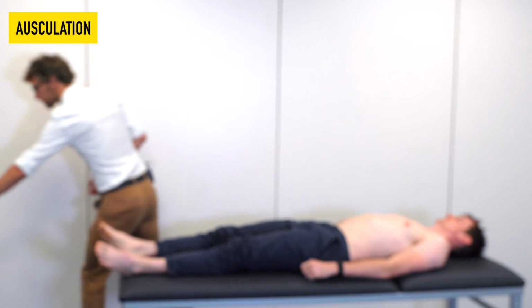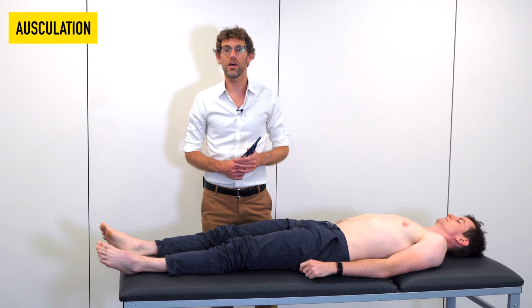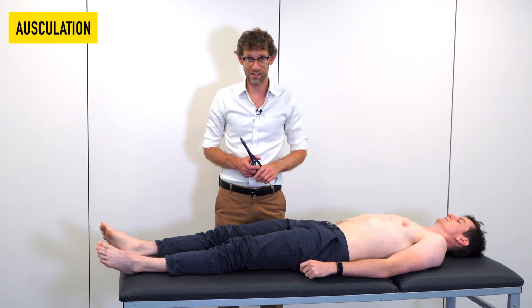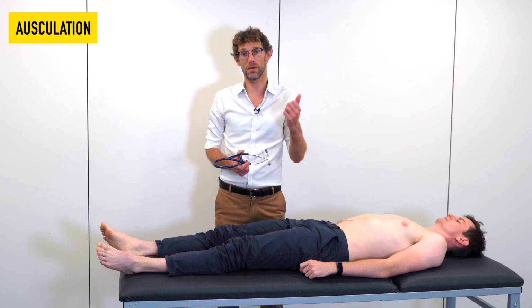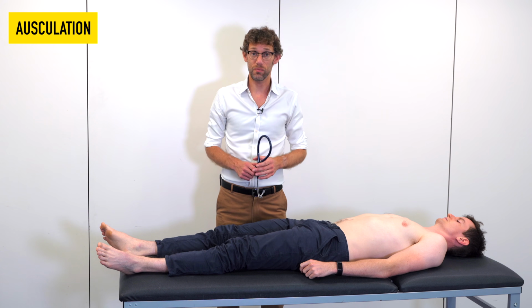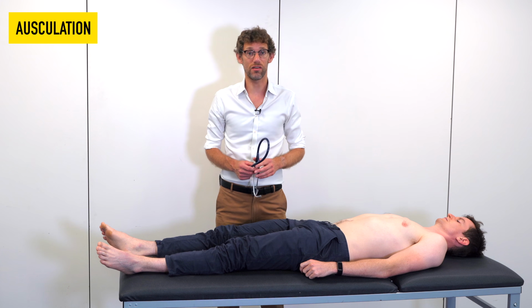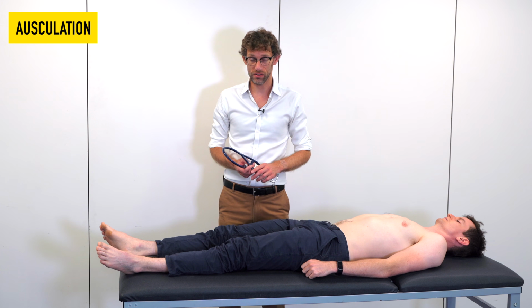We also need to auscultate the abdomen. Now, there is some variation internationally about where the auscultation is done in the examination. Certainly in the UK, we auscultate at the end of our palpation and percussion. In discussions I've had, people have queried whether or not auscultation at the end of the examination reduces the clinical significance.